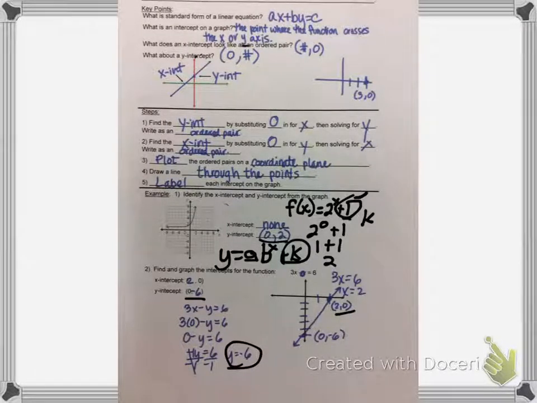Alright guys, we're going to look at finding the x and y intercept linearly and exponentially. Most times you're going to see the linear equation in standard form here, Ax plus By equals C. What is an intercept of a graph? It is the point where the function crosses the x or y axis. If it crosses the x-axis, that's your x-intercept. Y-axis is y-intercept.